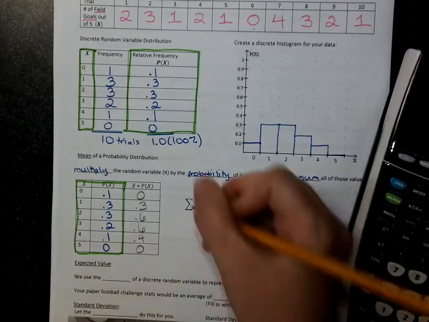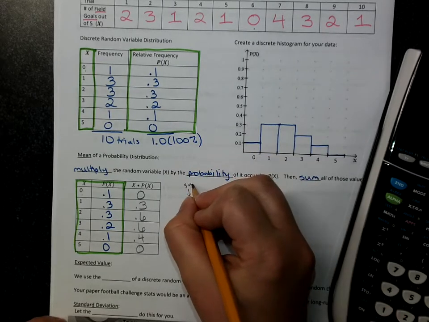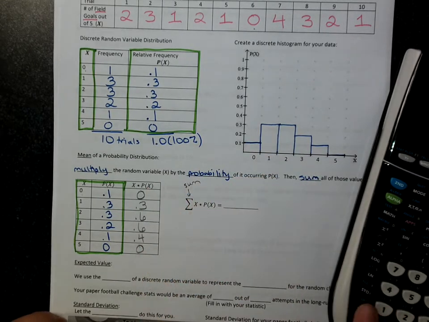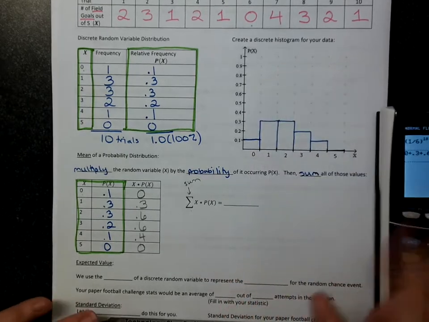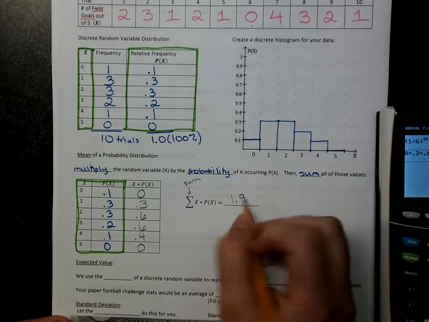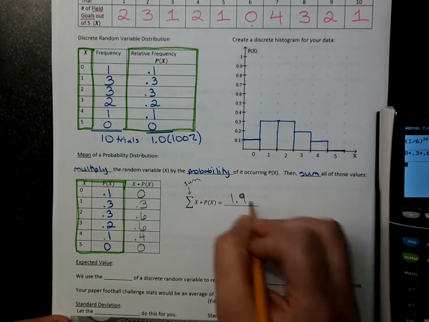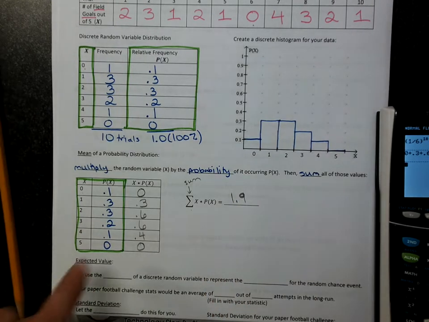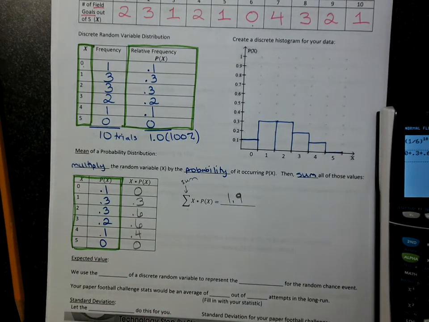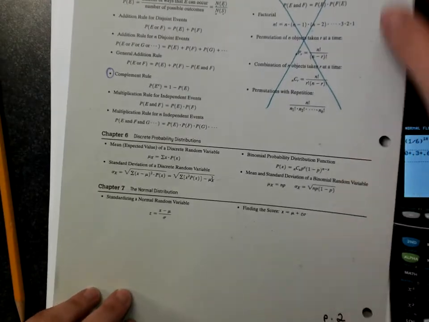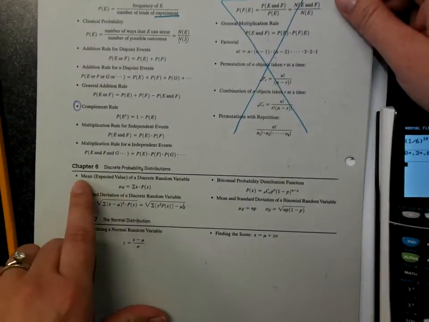So we're going to, remember this capital sigma means sum. We're going to sum these products. So 0 plus 0.3 plus 0.6, 0.6 again plus 0.4 plus 0. So you add them all up. I got 1.9. And that is my average or mean. So it's a different way of calculating the mean, and that's because each outcome has a different frequency or relative frequency.